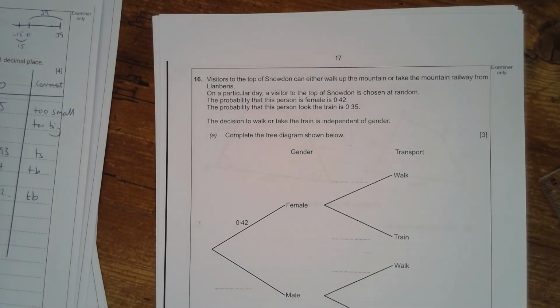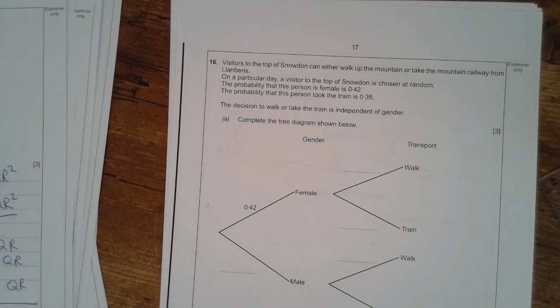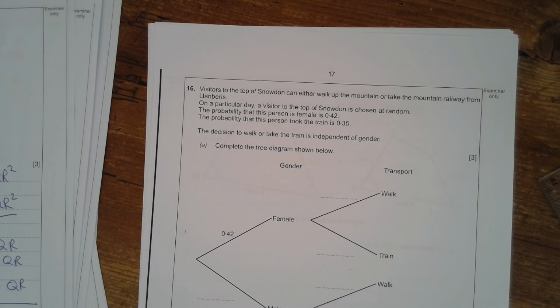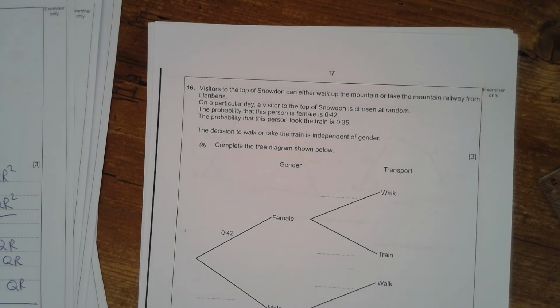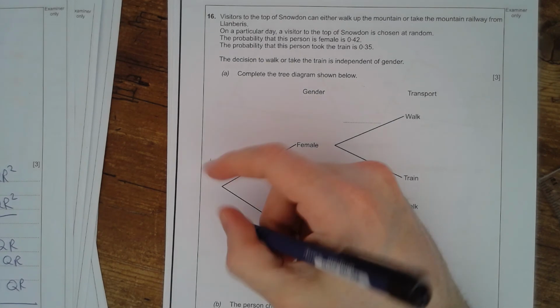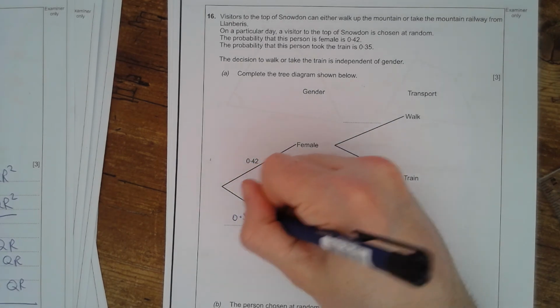Over the page, what have we got? Okay. Visitors on the top of Snowdon can either walk up the mountain or take the mountain railway from Llanberis. On a particular day, a visitor to the top of Snowdon is chosen at random. The probability that the person is female is 0.42. Well, that means that the probability of being a male must add to 1, so that would be 0.58.